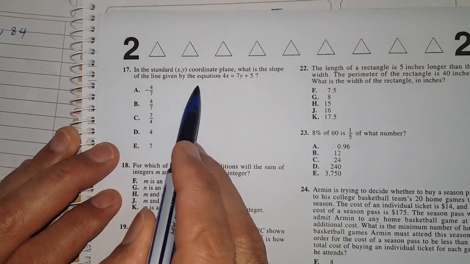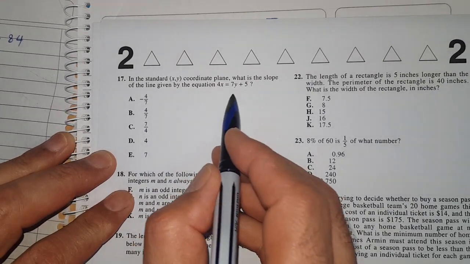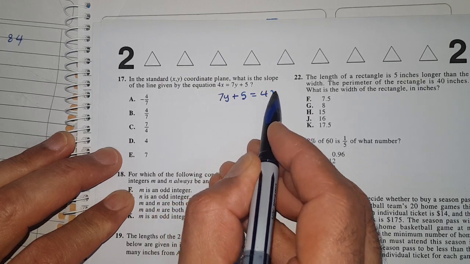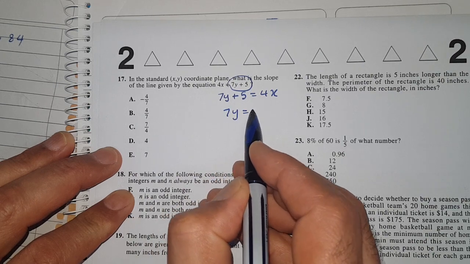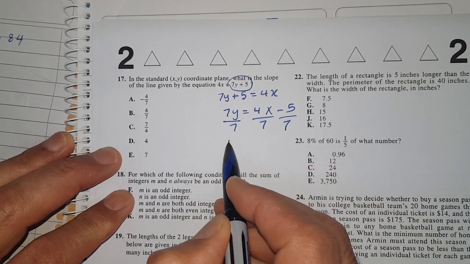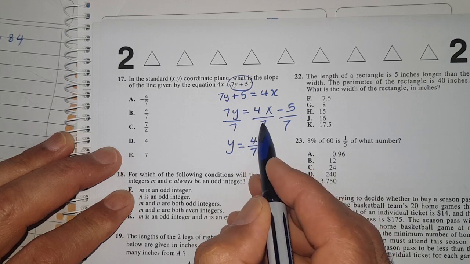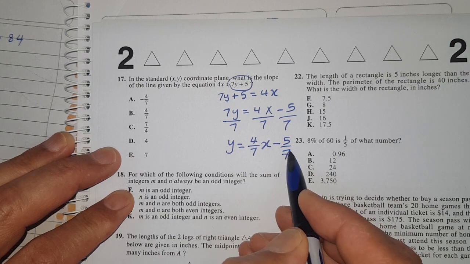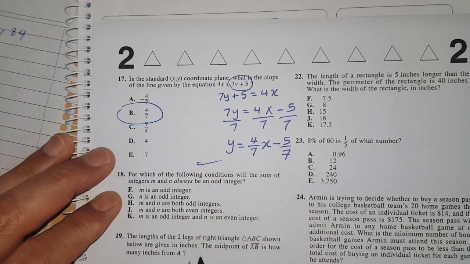Continue, question number 70 here. In the standard xy coordinate plane, what is the slope of the line given by the equation? When you have the equation like this, 7y plus 5 equals 4x, just make y on the left. Okay, all this side, make it on the left. Then 7y is equal to 4x minus 5, and after that divide the whole equation by 7 to put the equation in slope-intercept form: 4 over 7. If you cannot divide a number by a number, just leave it as a fraction. So the slope is 4 over 7.